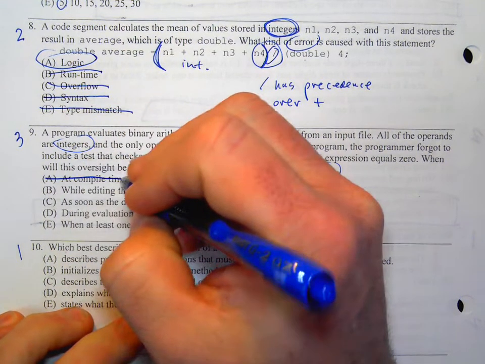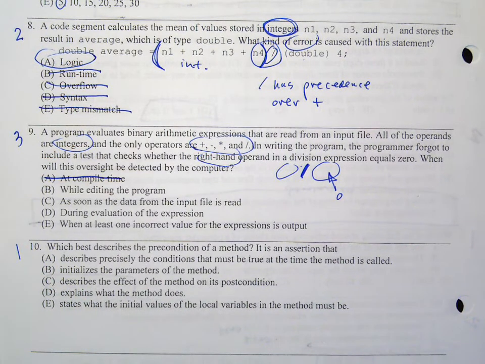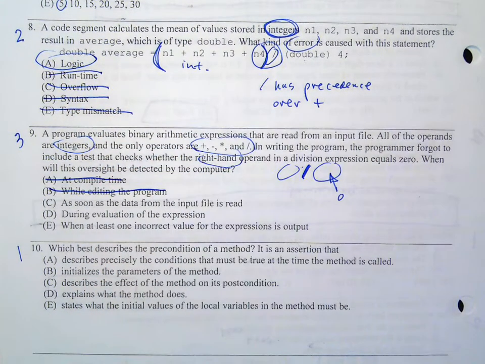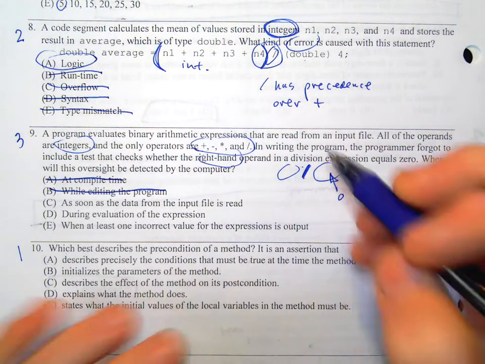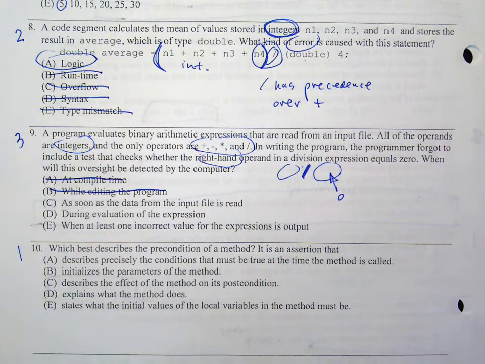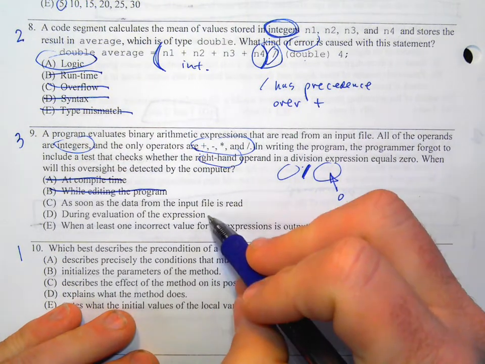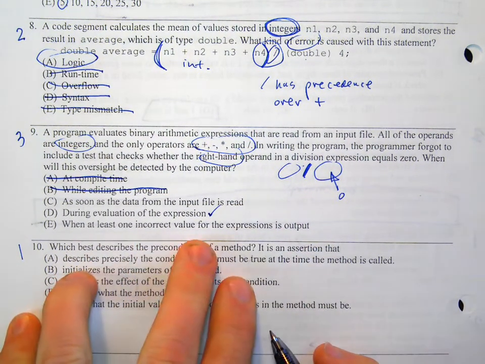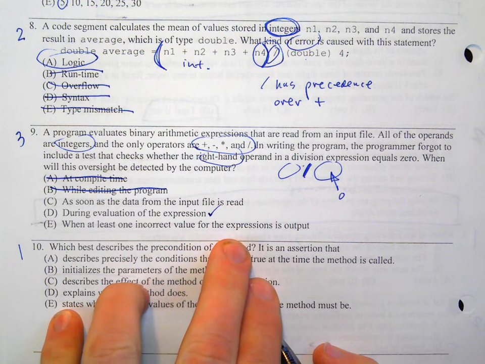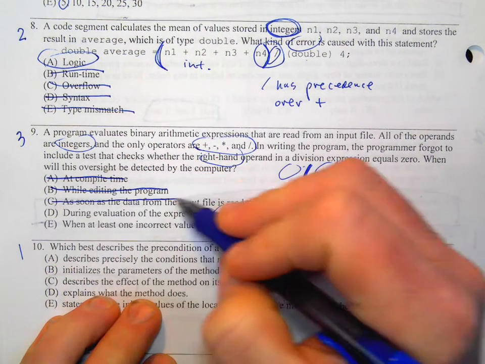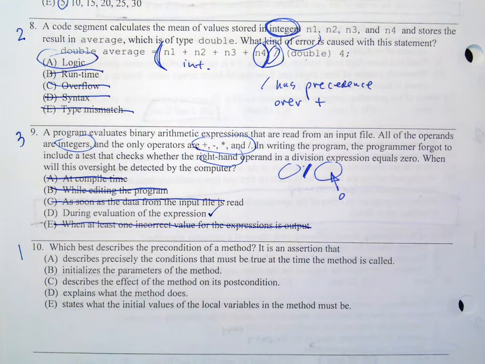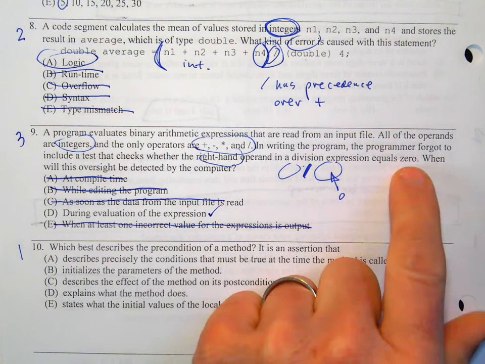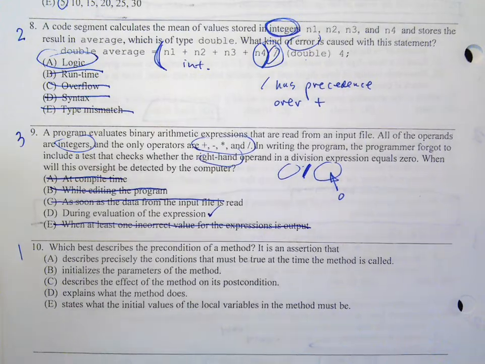Will it be detected by the computer when editing? No. As soon as the data from the input file is read? No. It'll depend. It'll happen when we try to divide by 0. During evaluation of the expression, when at least one incorrect value for the expressions is output. So it's going to happen when it tries to divide by 0. That kind of error is going to happen when they try to divide by 0. Otherwise, if the programmer put a check in there, then it just wouldn't happen at all.